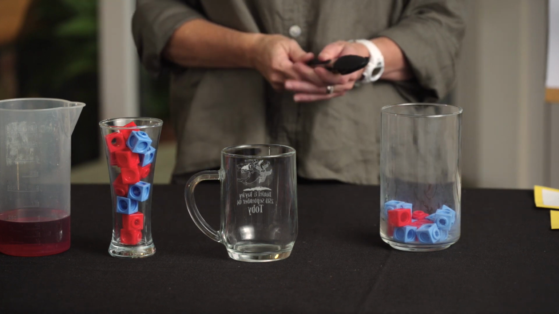How many did you guess? So there were 14 blocks that fit in cup number 1.